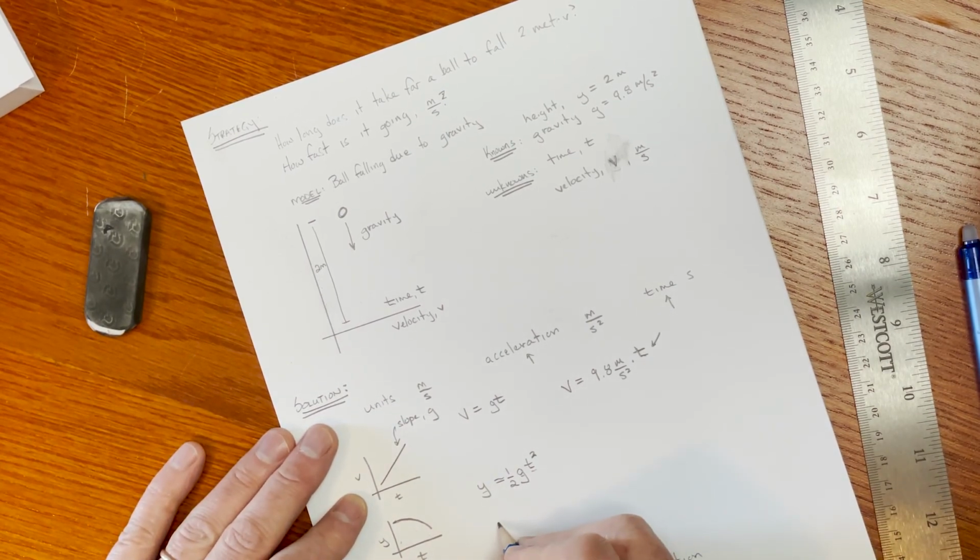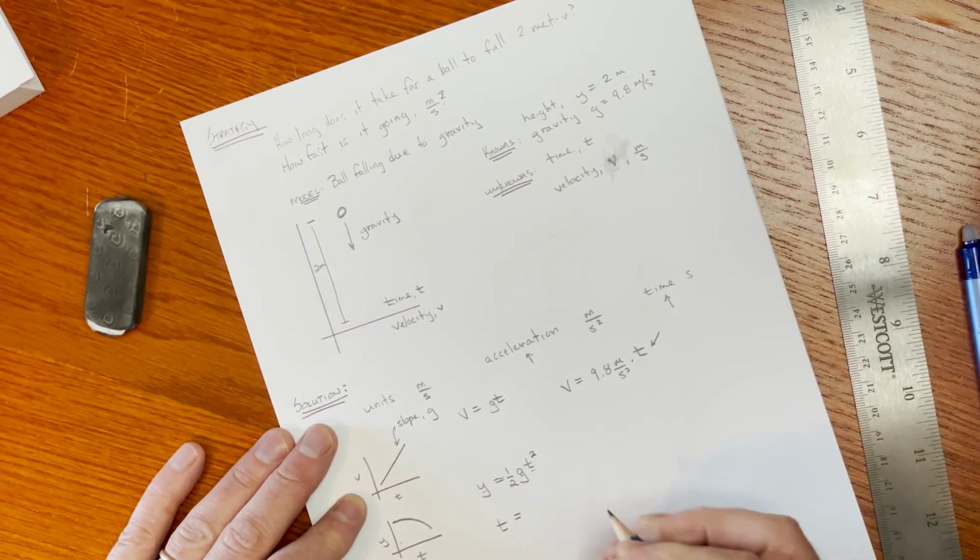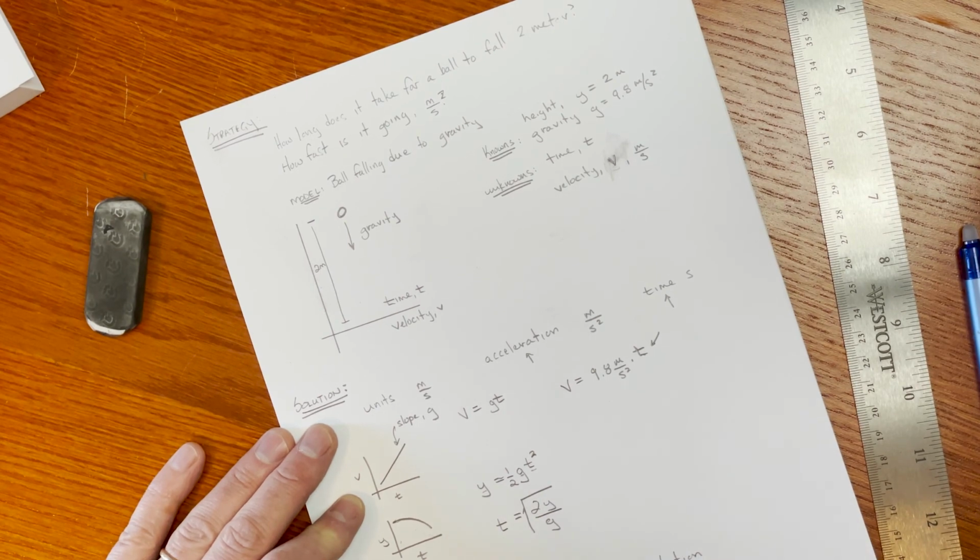So let's go ahead and solve this for time. My time is going to be equal to the square root of 2 times y divided by g. And I asked what that was, so we can go ahead and put that in. So that's 2 times 2 divided by 9.8. And just to put the units in here, this is meters per second squared.